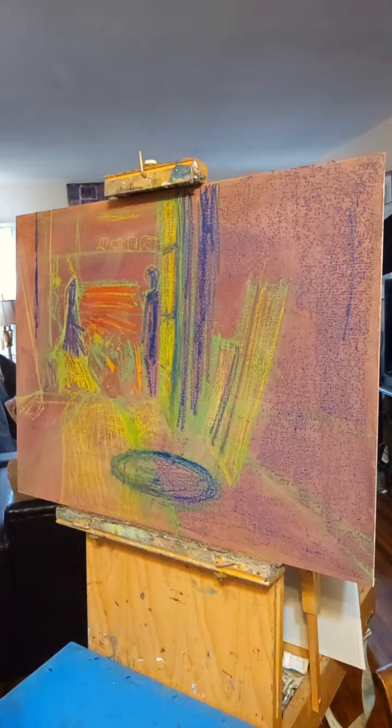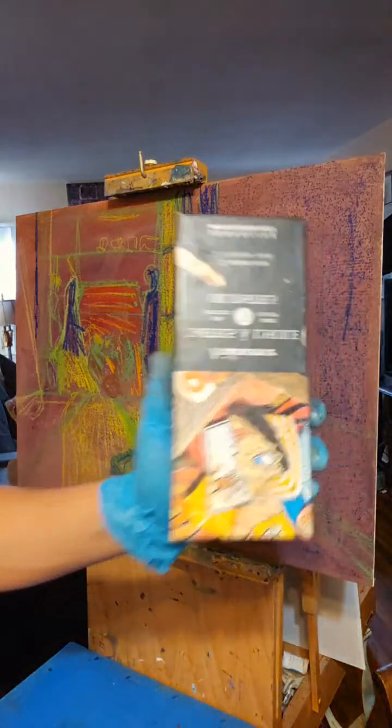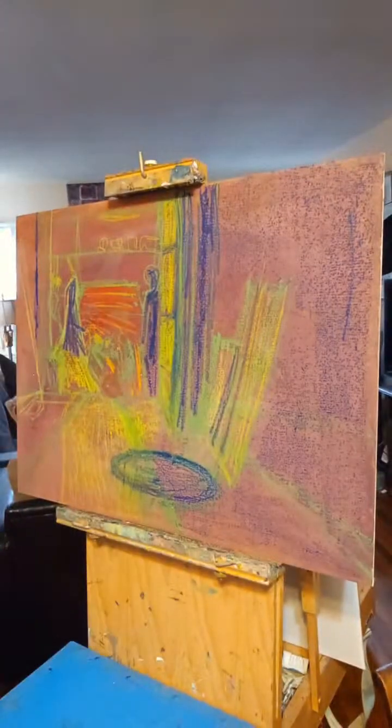So first things first, people. Let's put our paint supplies away, or the oil pastel supplies, I should say. I use three oil pastel types. I use one Sennelier. You can't go wrong with Sennelier, unless what you want is a harder oil pastel.